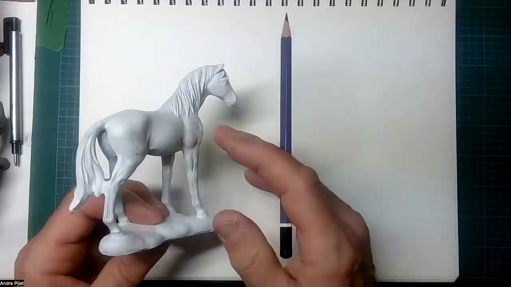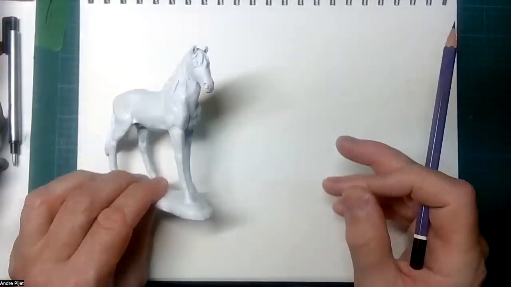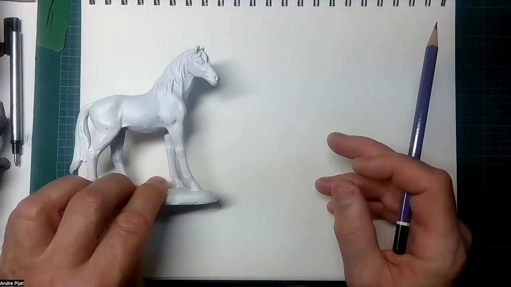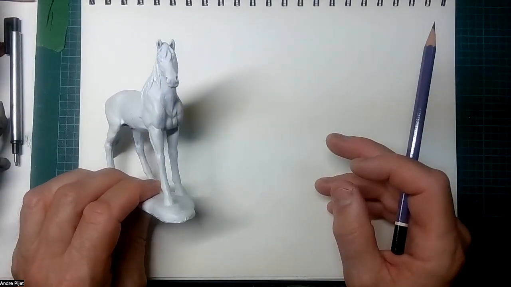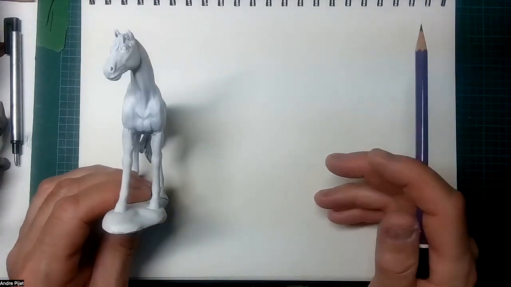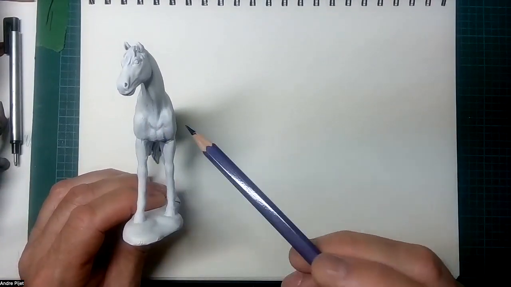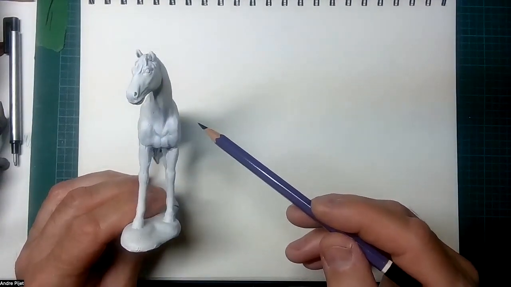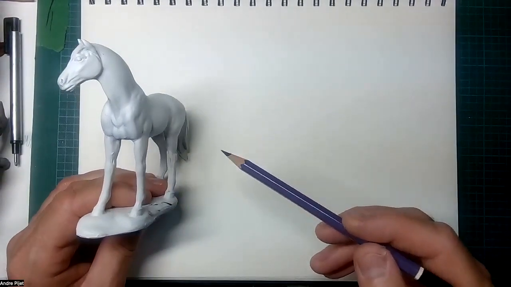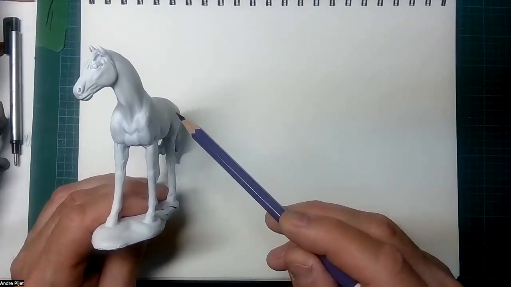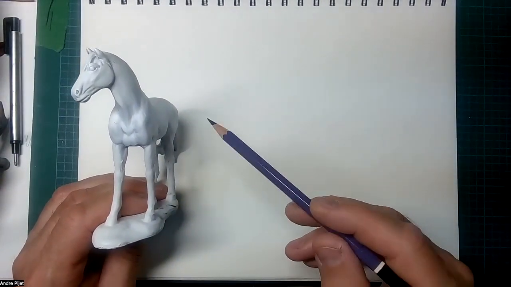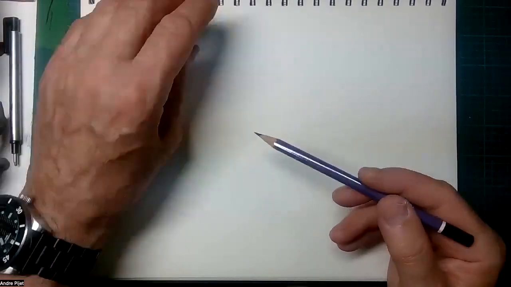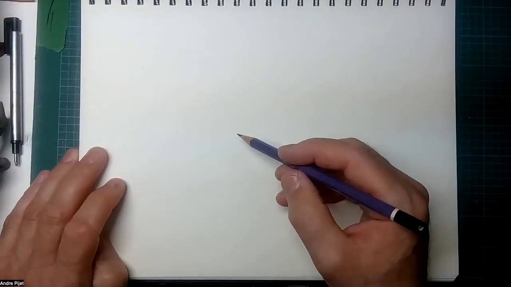The same happens when you go that way: from the profile, you go more toward the front, and eventually you see only the chest, the head and the neck, and you don't see the rest. Only when the horse turns again here do you start seeing this part appear.